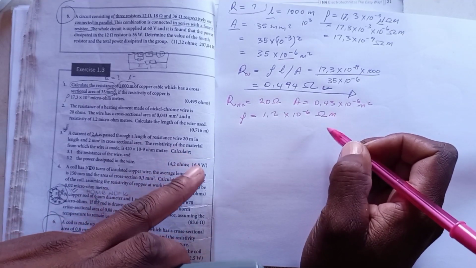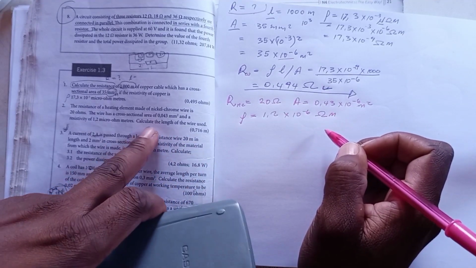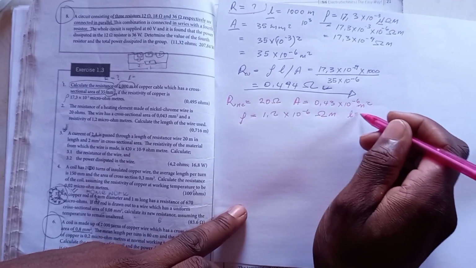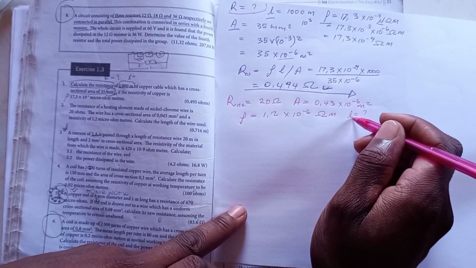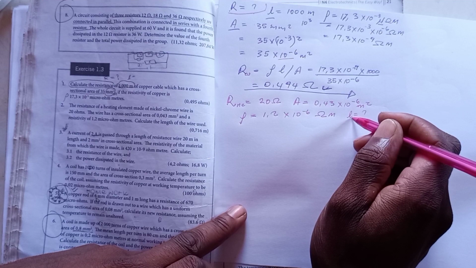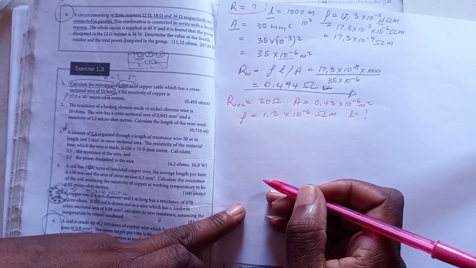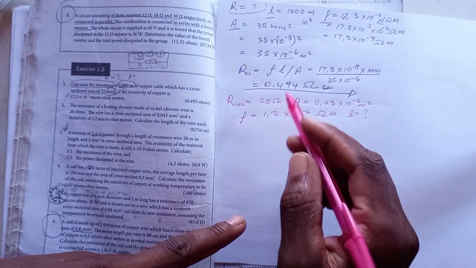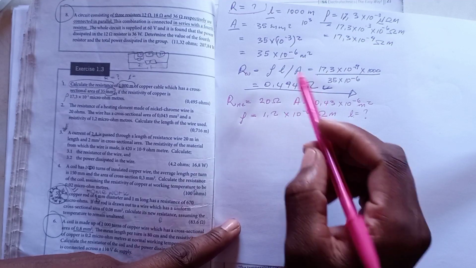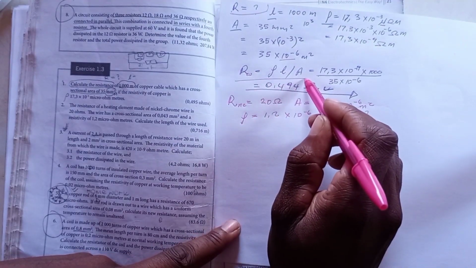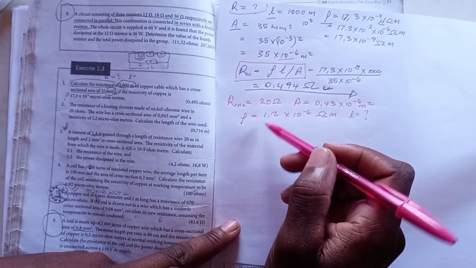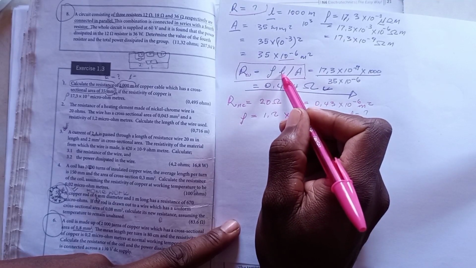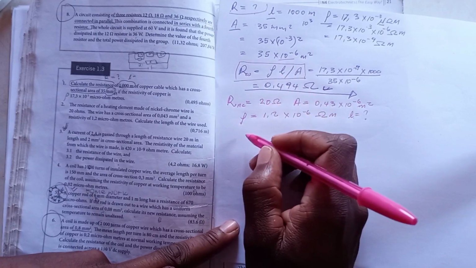So you are not given length, then you know you'll calculate length. We must calculate the length of the wire used. So what is the formula? This is the formula. So if we are calculating length, we make L the subject of the formula.